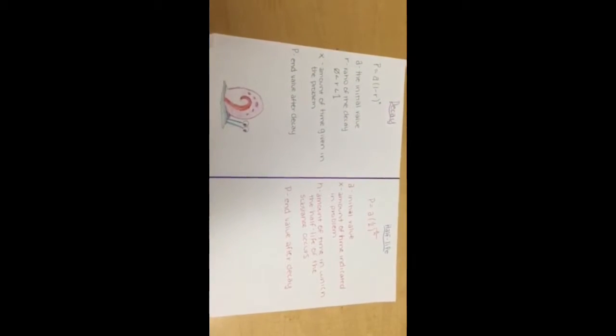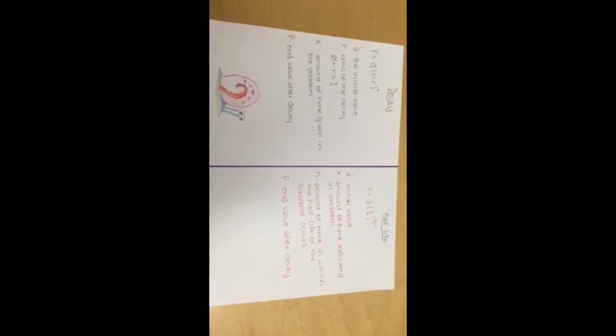Alright, so now decay. P equals a times (1 minus r) to the power of x. A is the initial value, r is the ratio of the decay, and r has to be greater than 0 but less than 1. And x is the amount of time given in the problem. P is the end value after decay.